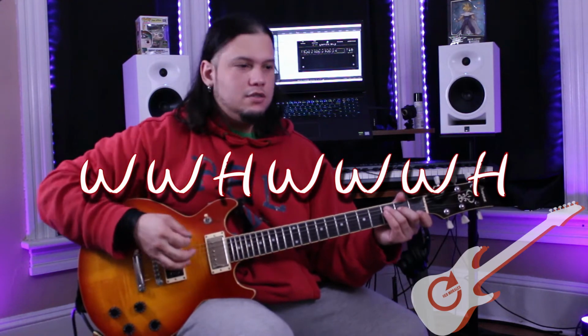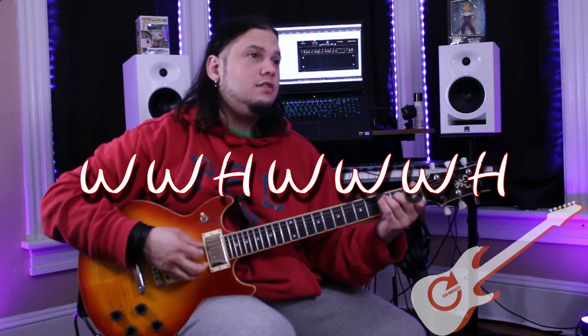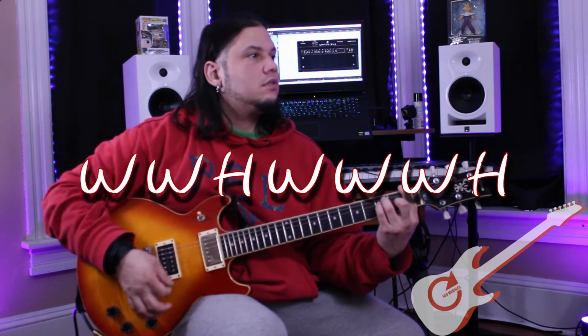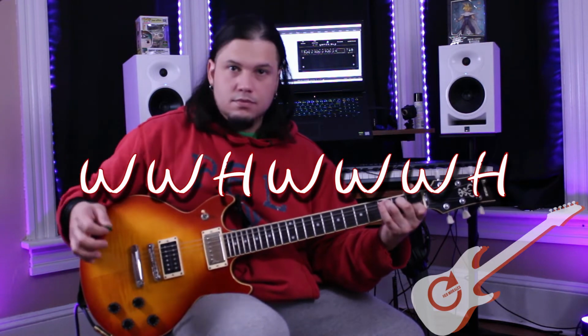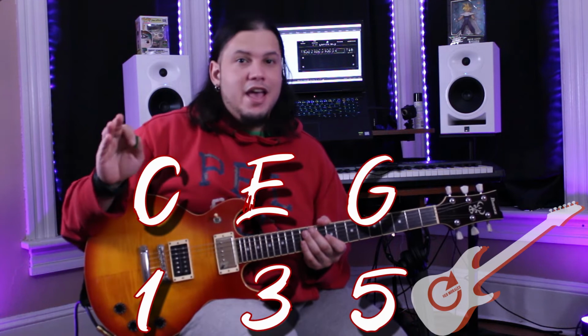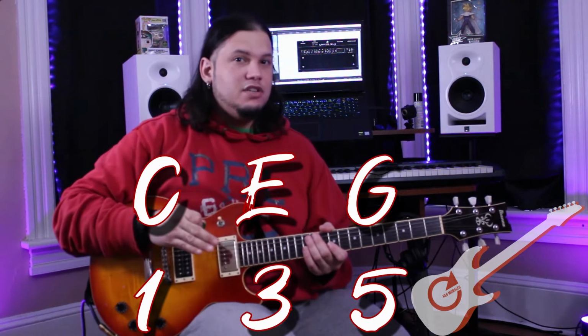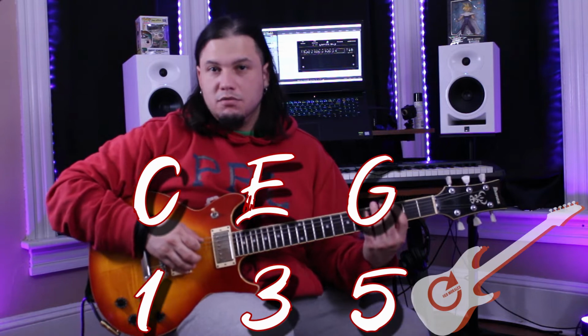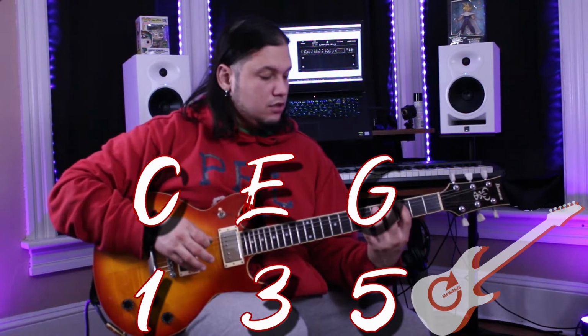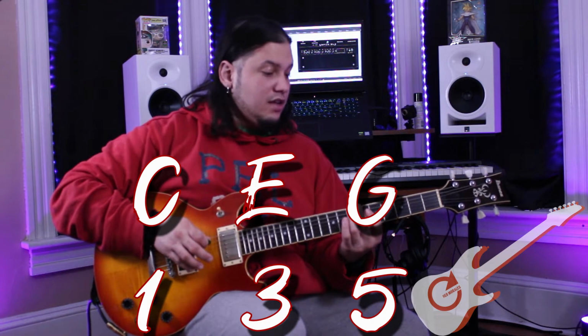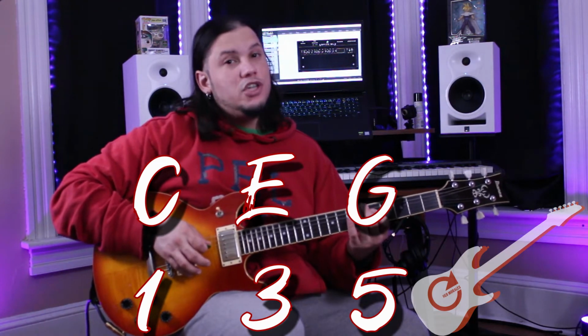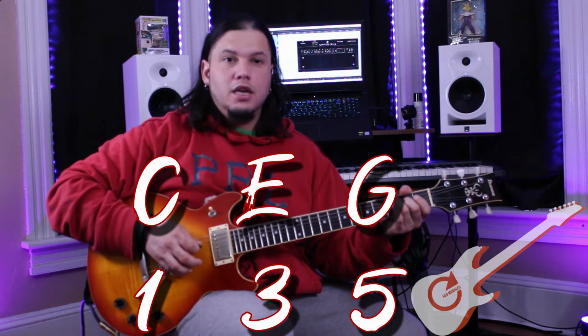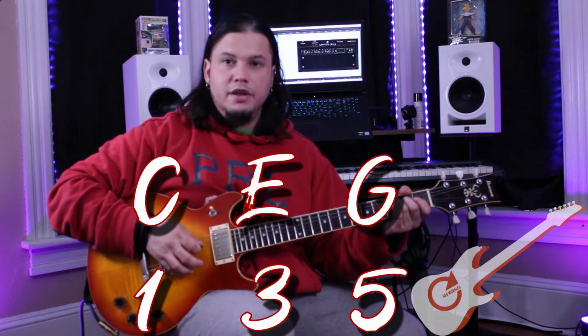The first type of chords that we learn on guitar are called triads. I'm pretty sure you know these chords already. Now, how is a triad built? A triad consists of the notes 1, 3, and 5. So, if we're in C major, our root C would be 1, 2, 3, you have an E, 4, 5, it's a G. So, C, E, G, 1, 3, 5.